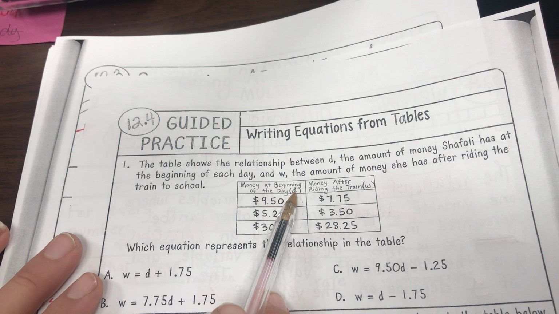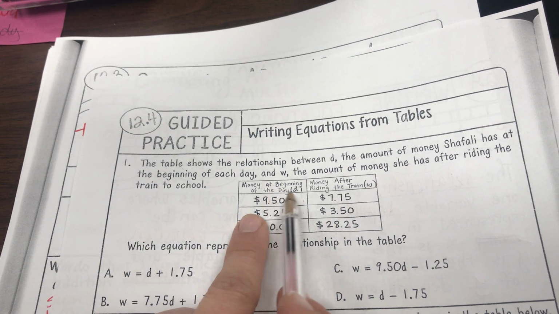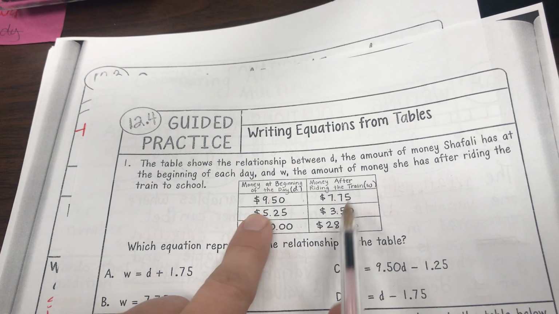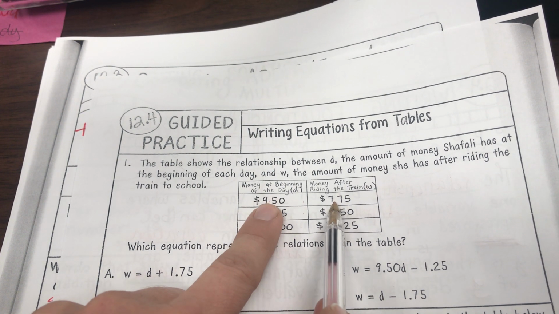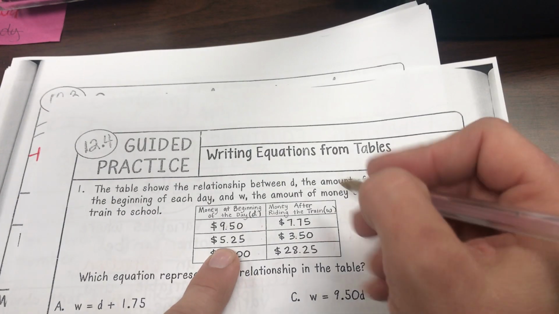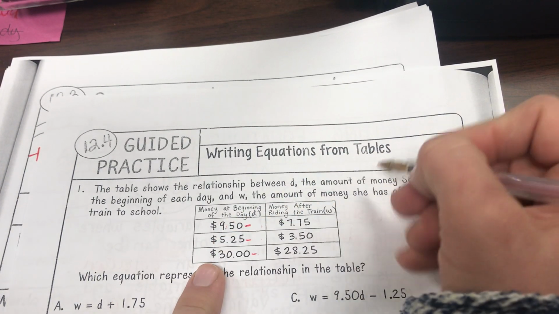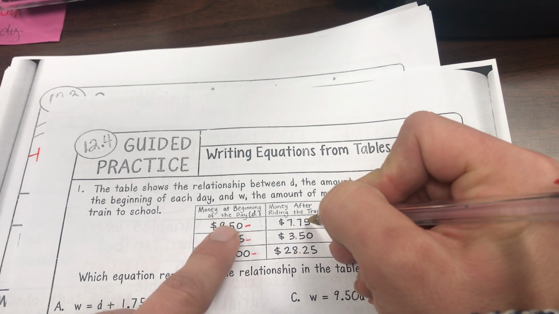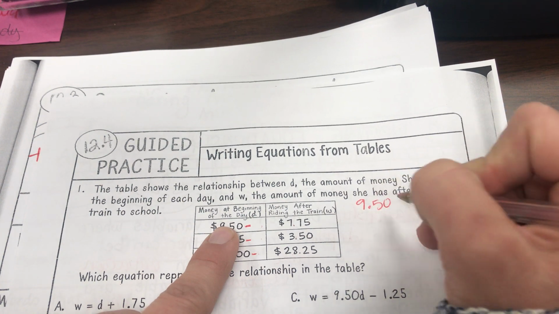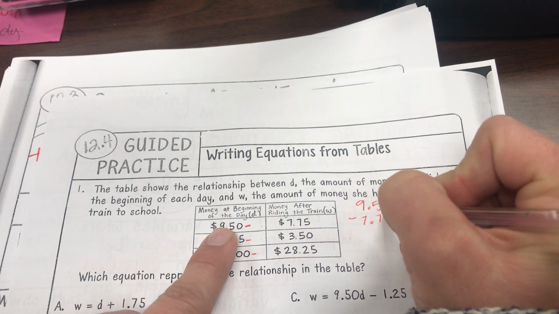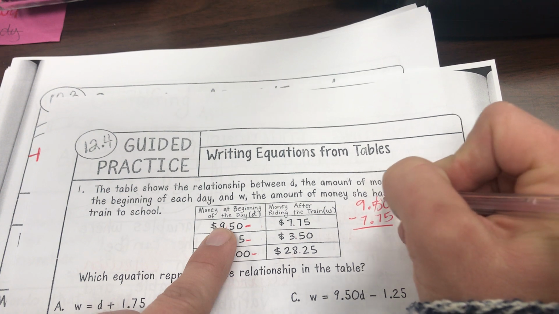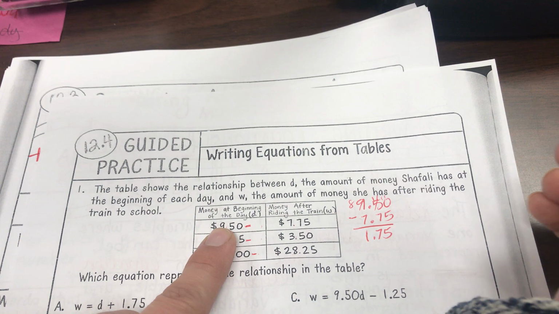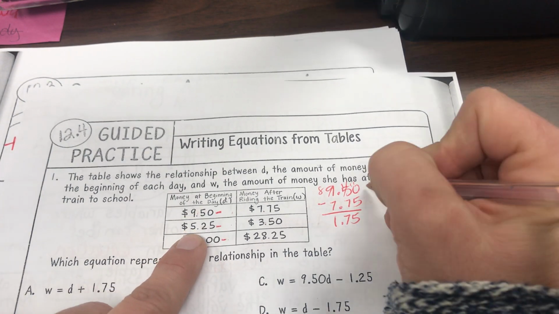All right, that's true. So I'm seeing that 9.50, it's getting smaller, it's getting smaller, it's getting smaller. It doesn't look like division. I could try dividing these, but I don't think that that's going to work. So I'm thinking it's subtracting. So I'm going to subtract these two to find the difference between them so I can see what to subtract from 9.50. Okay, so let's see, 5. So I get $1.75.